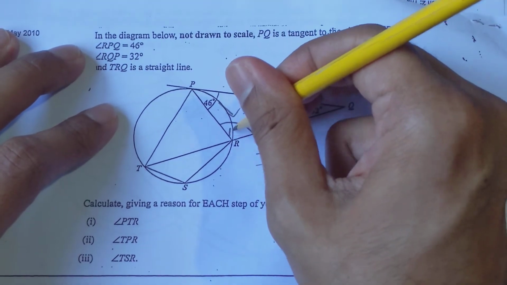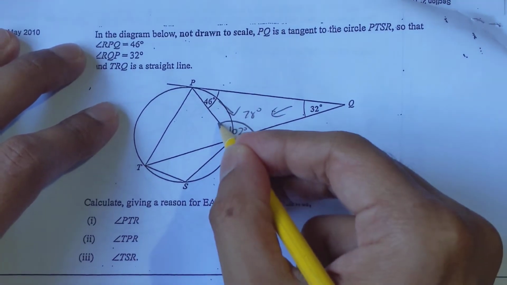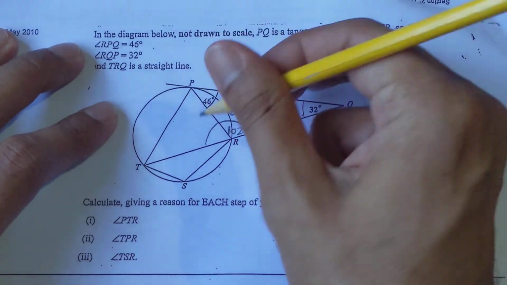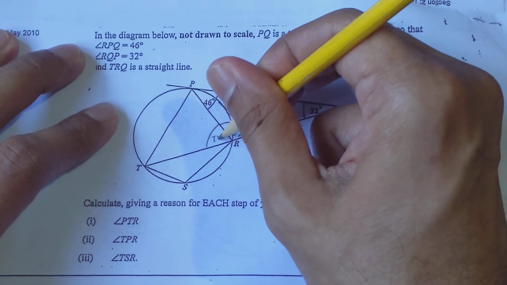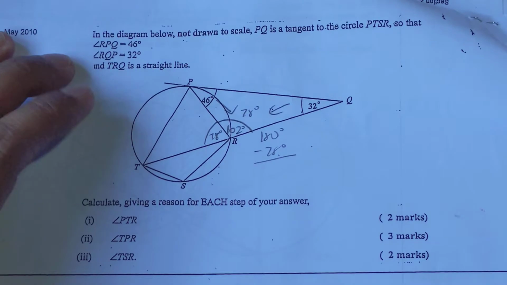So here is going to be 102 degrees, and any angle on a straight line also has to add up to 180. So here is going to be the difference, which was the 78. All right, 180 take away 102, 78. So that's what I have so far.